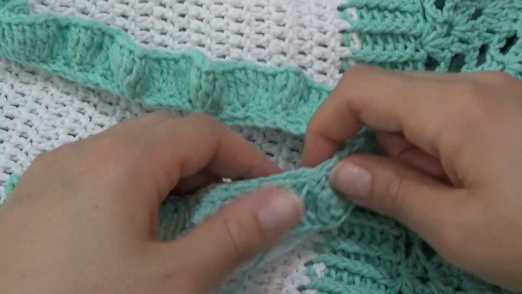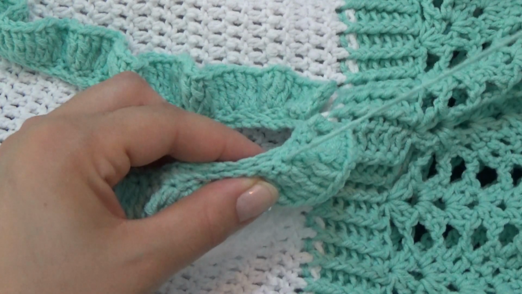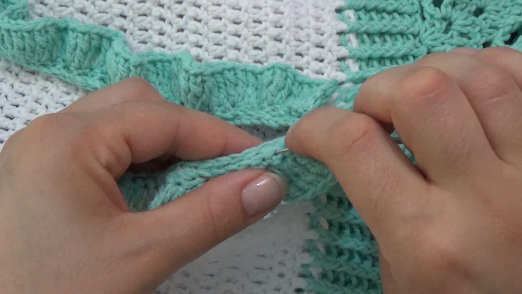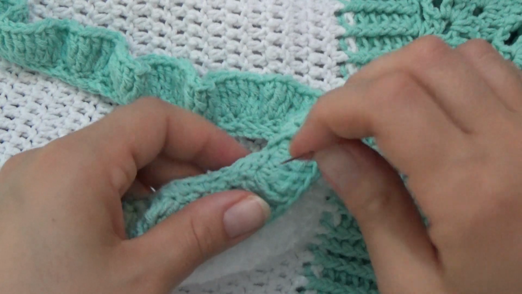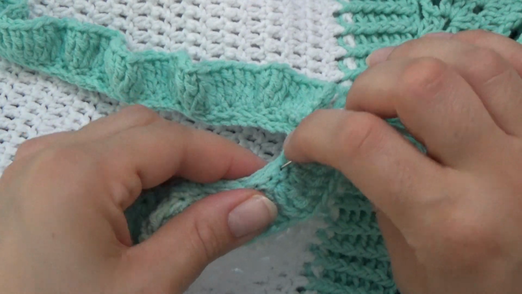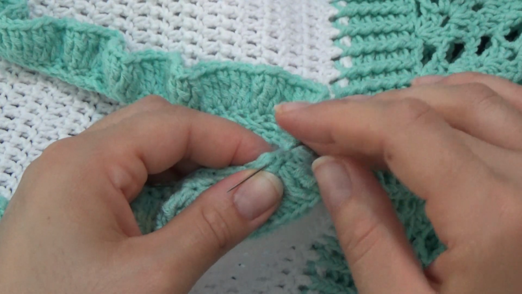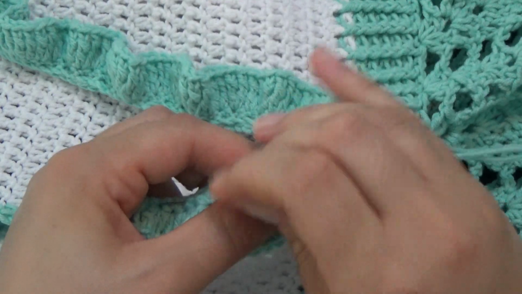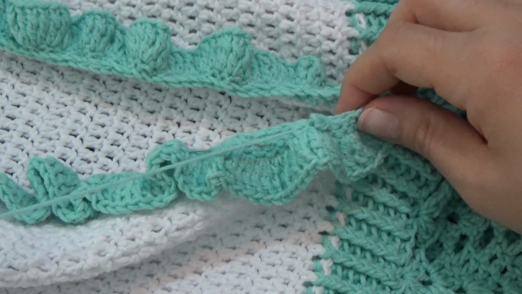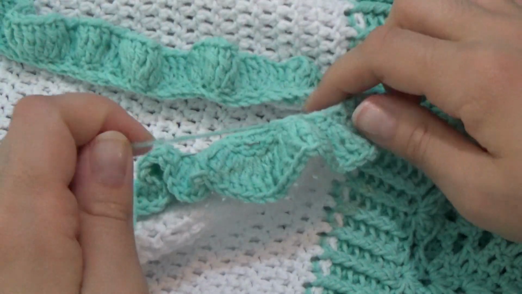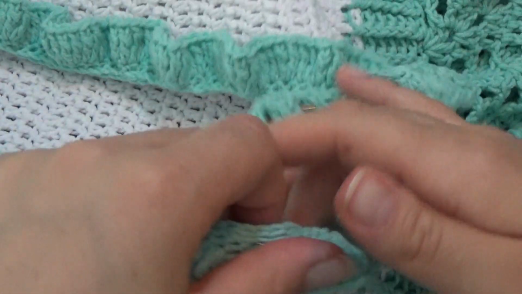Okay, again, next stitch, take your needle down and bring it back out in the next stitch. Now hold your corner and tighten up the yarn. Okay, keep sewing in the same exact way, going upwards.